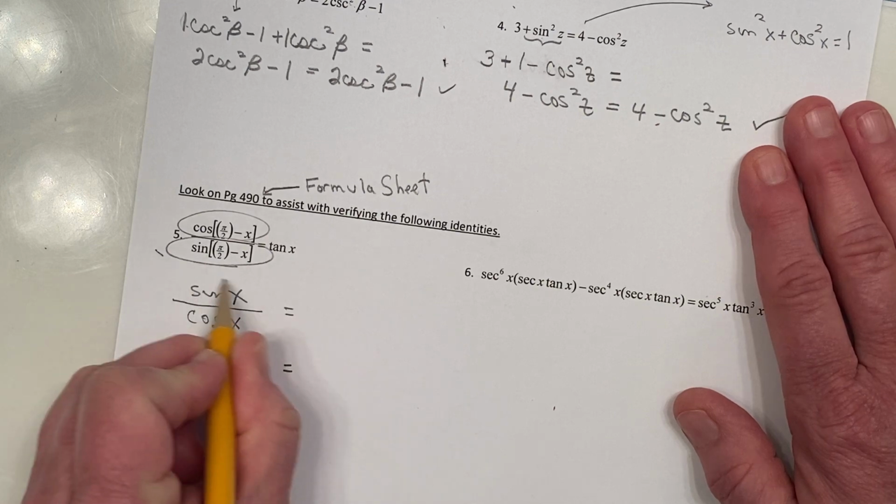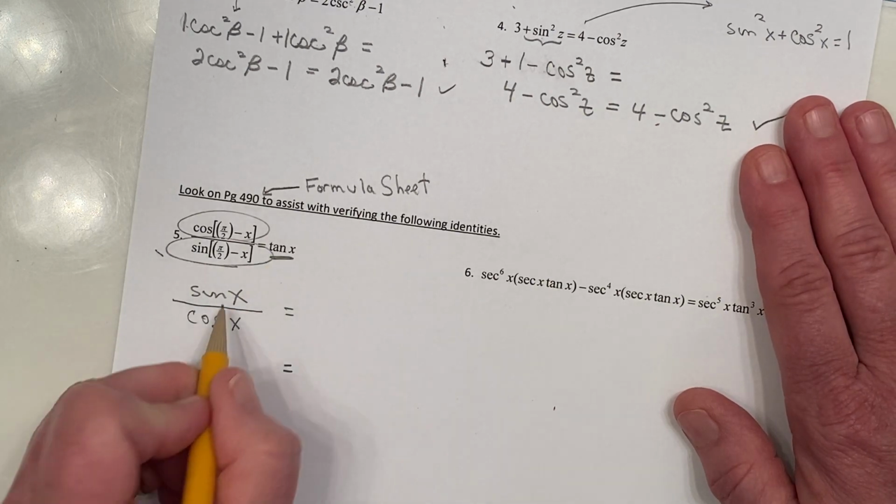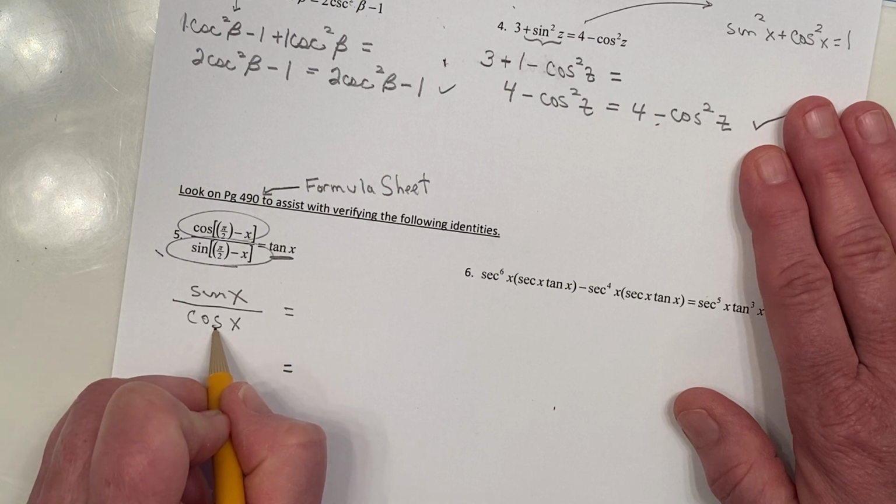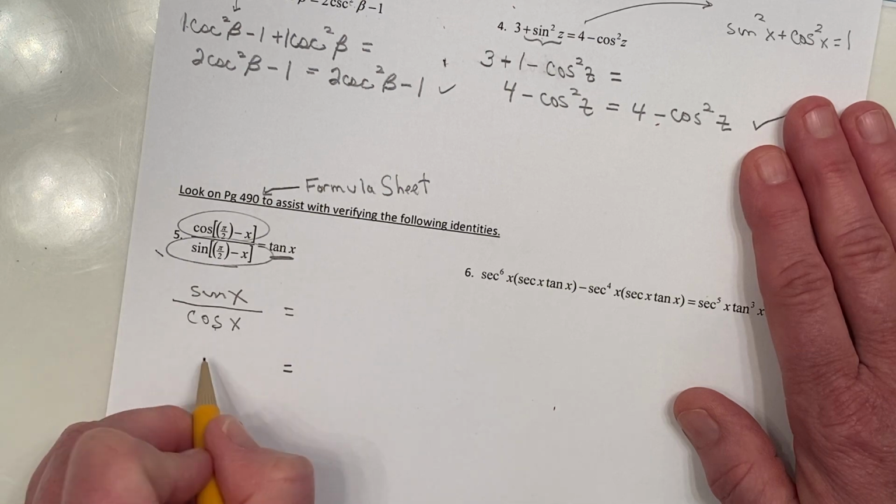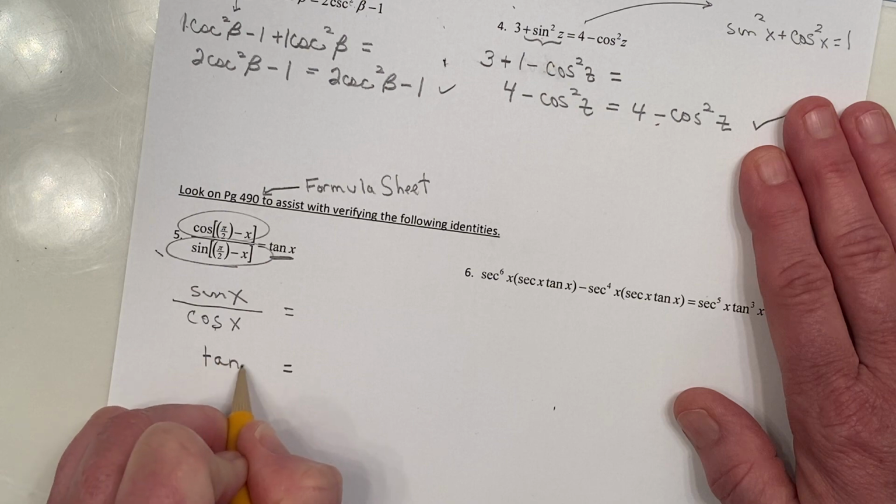And then from here, I know that my target answer I'm looking for is tangent, and because of the quotient identity, sine over cosine is equal to tangent.